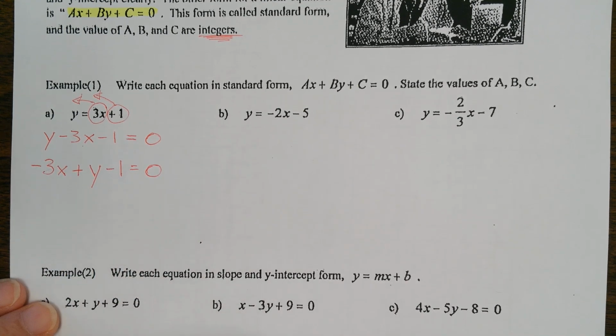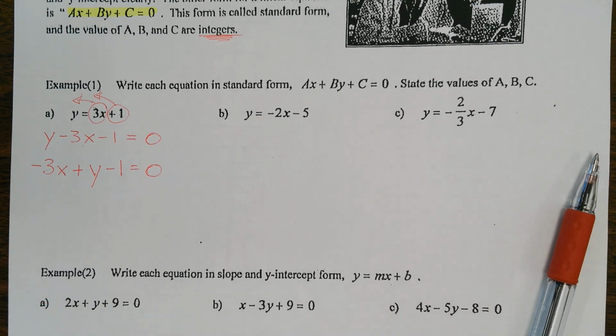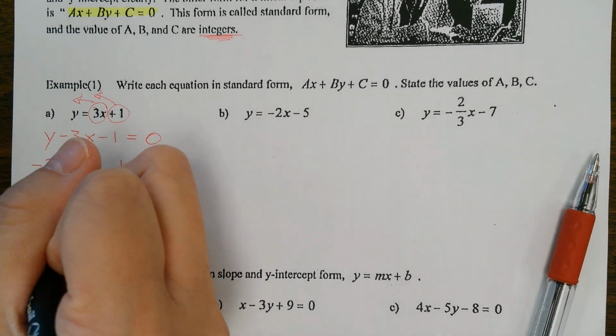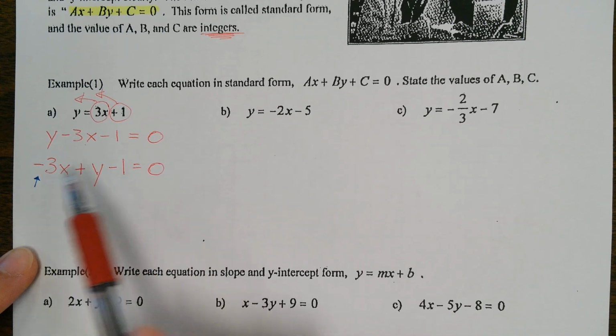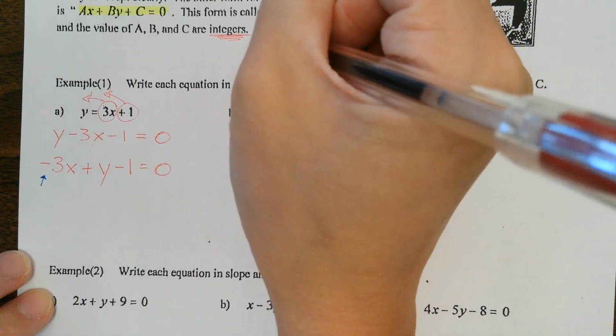Okay, now is this in standard form? Integers. Is this an integer? Well, these are integers. Negative 3, 1, and negative 1 are integers.